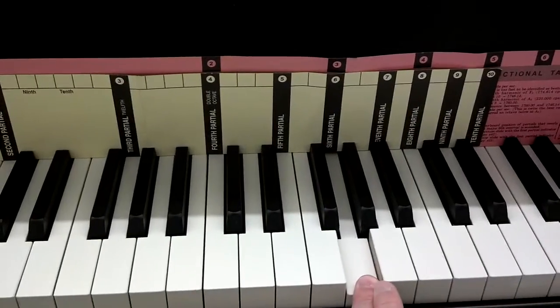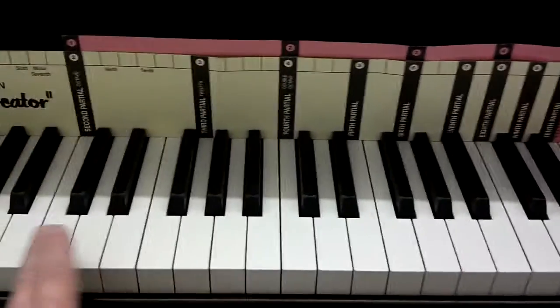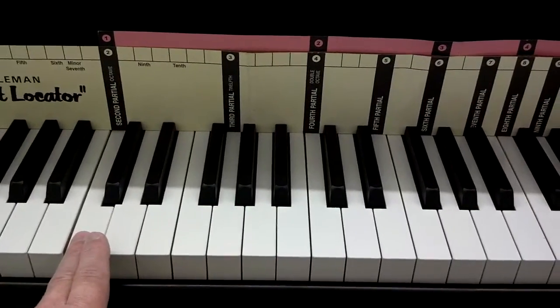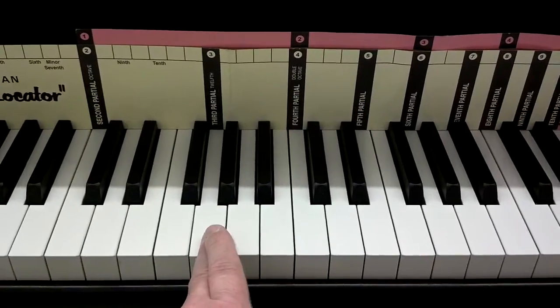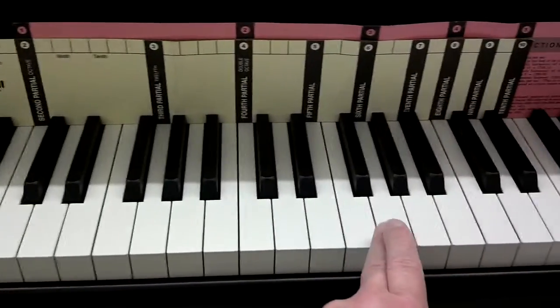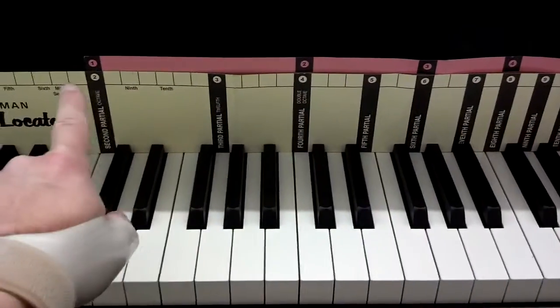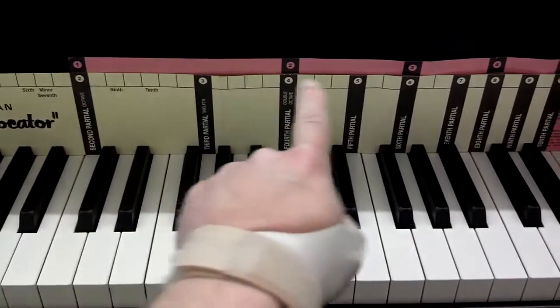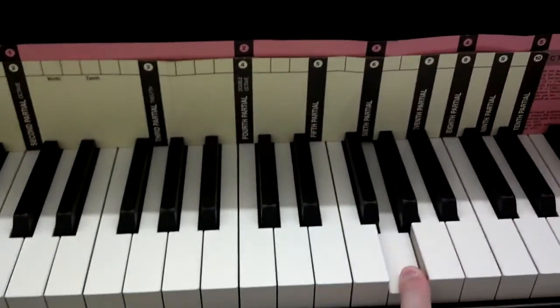That would be the sixth partial. I'm looking for that to line up and be in tune with the third partial of this note. 1, 2, 3. Okay, so that would be the third partial. You'll notice the pink sheet has 1, 2, 3. So that's how that would line up.